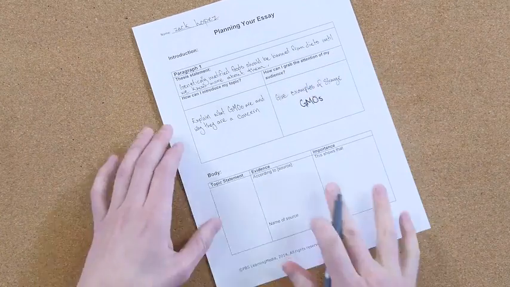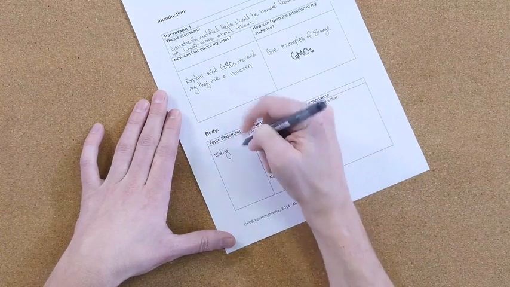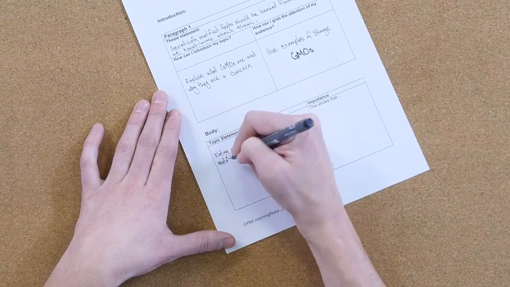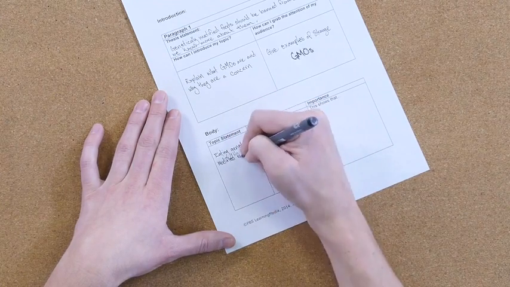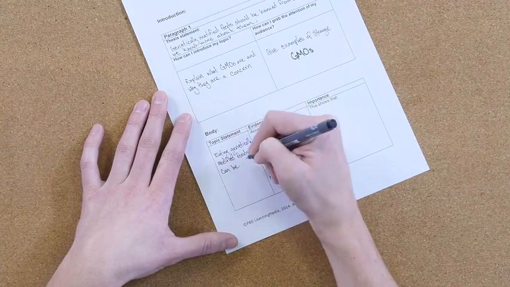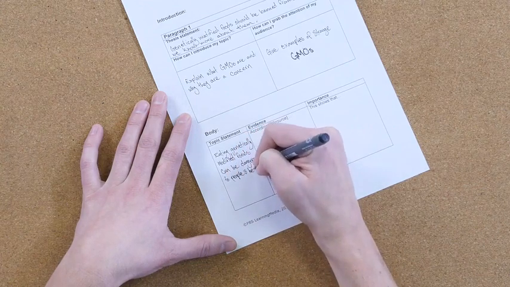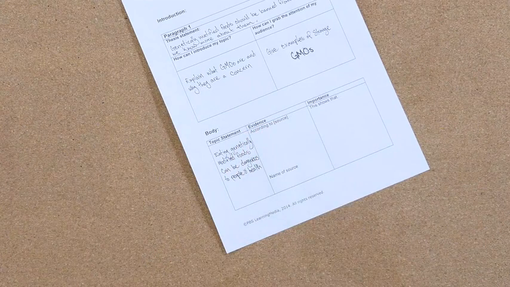After the introduction come the body paragraphs. This section is where you'll present or cite evidence to convince the reader of your argument. Use this graphic organizer to help plan each paragraph. Each body paragraph should include a topic sentence that explains what the paragraph is about. The topic sentence should support your thesis statement.